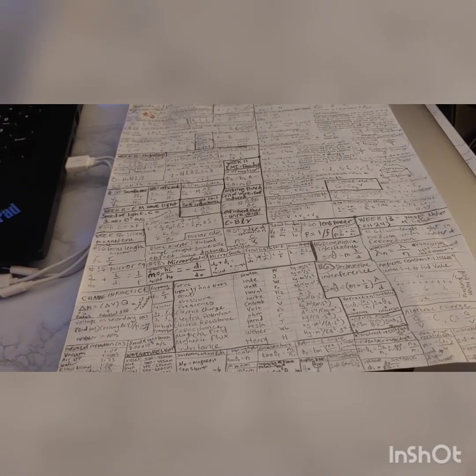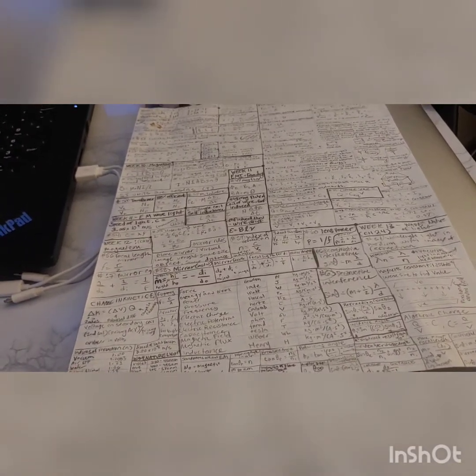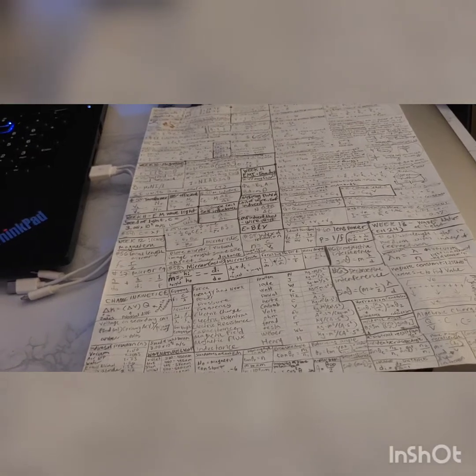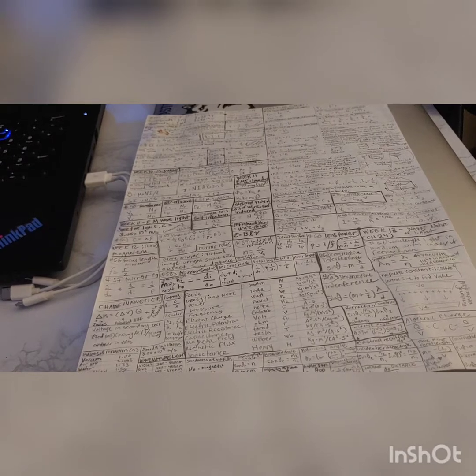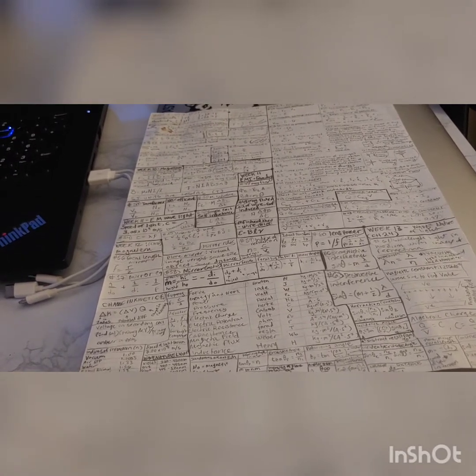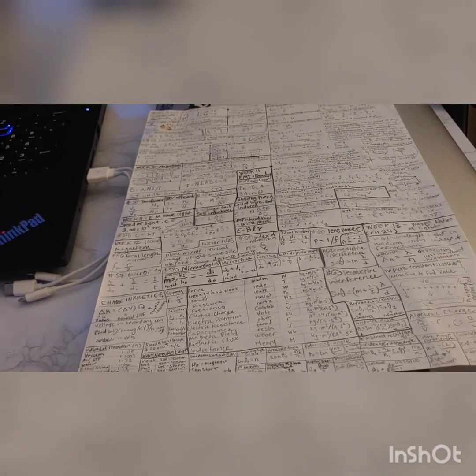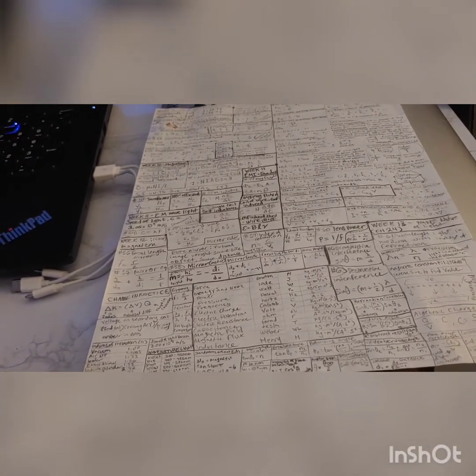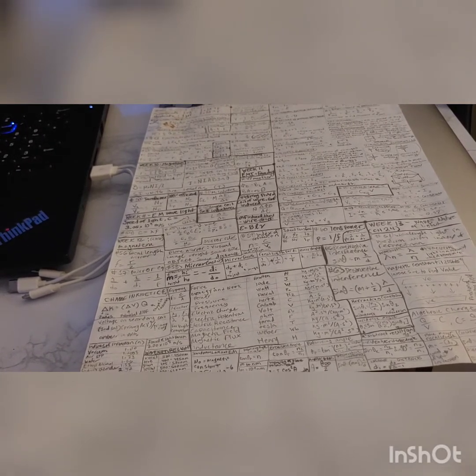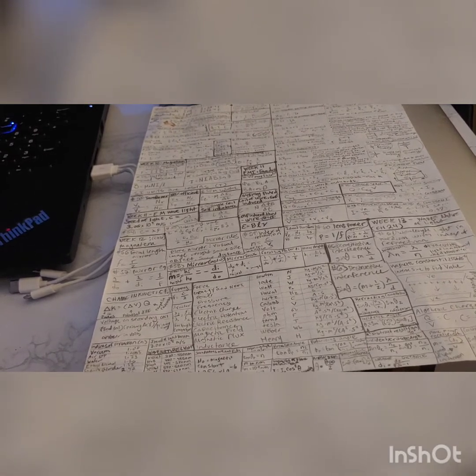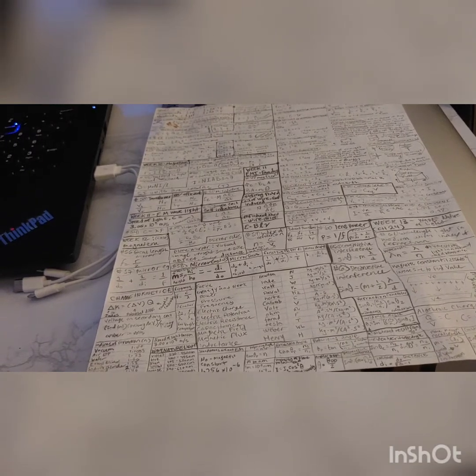I don't feel comfortable selling it per se, because I can't honestly guarantee that every equation on here is correct, and I can't guarantee that it's not missing stuff, but it was essential for me to pass my classes.